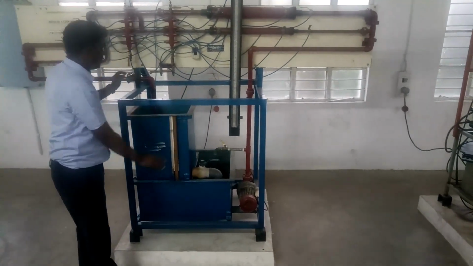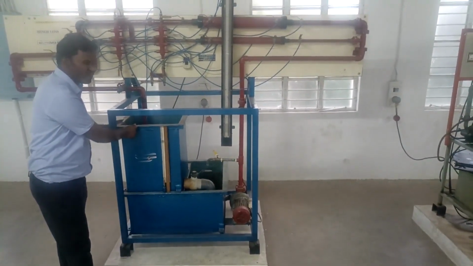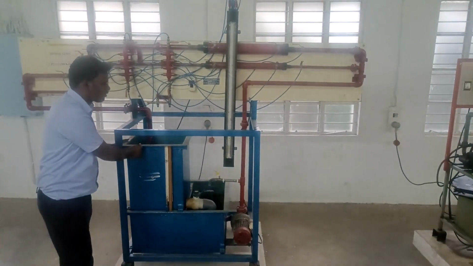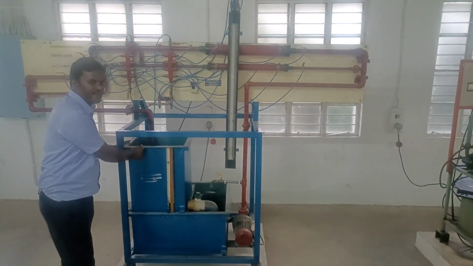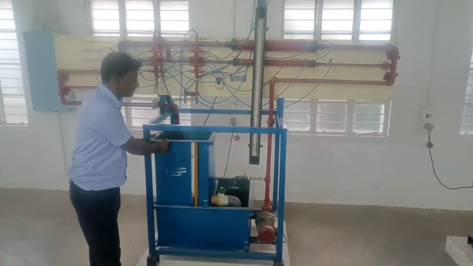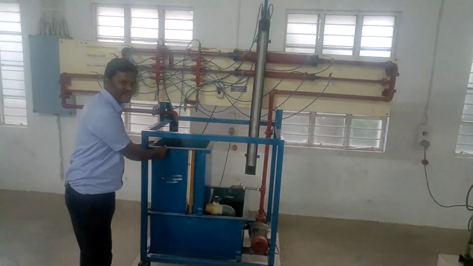At the same time, in the given collecting tank, for every 10 centimeter rise of water, we want to note the time taken. If we note the time taken and calculate the area, and H is 10 centimeter, the actual discharge will be calculated.